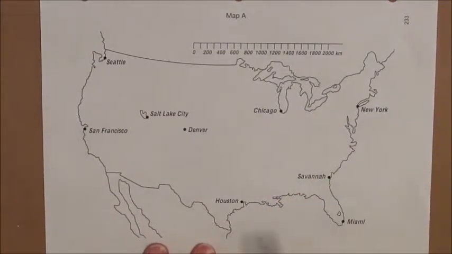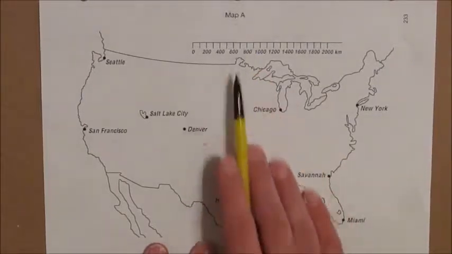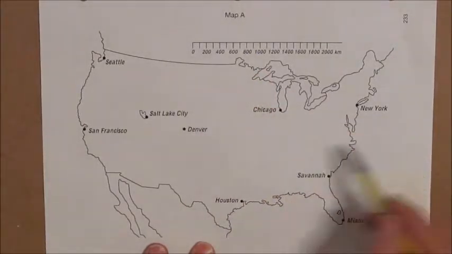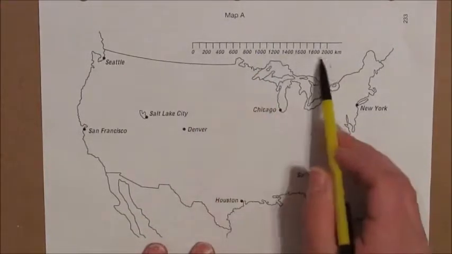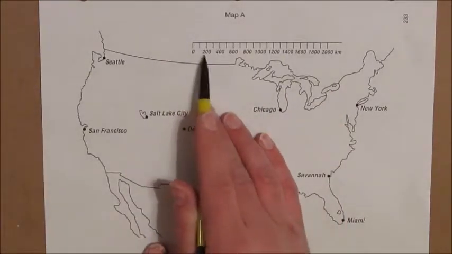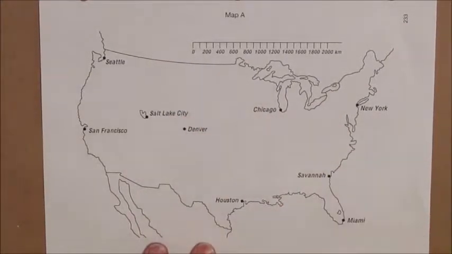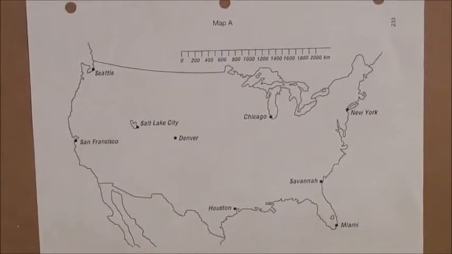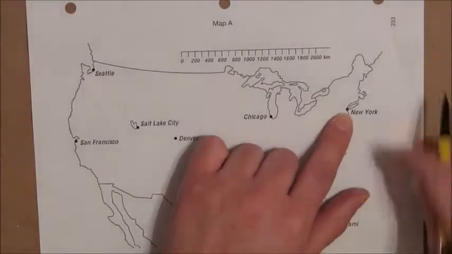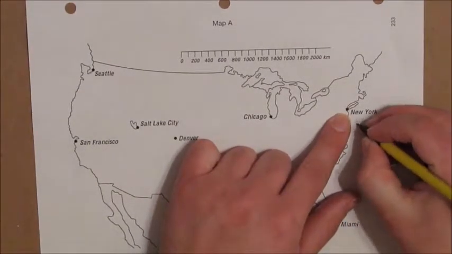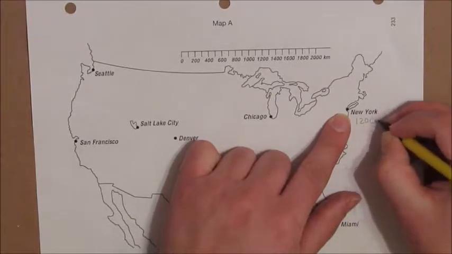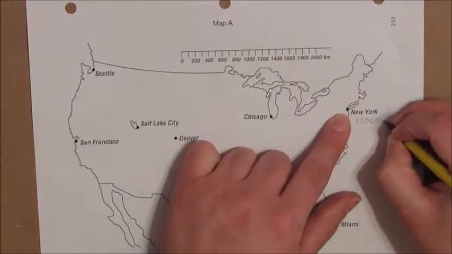If you don't know the orientation of the United States, up is north here, down is south, east and west, and we have a scale bar. So each one of these scale bar marks is 100 kilometers. And our first city was New York, and it was 1,200 kilometers away from New York.